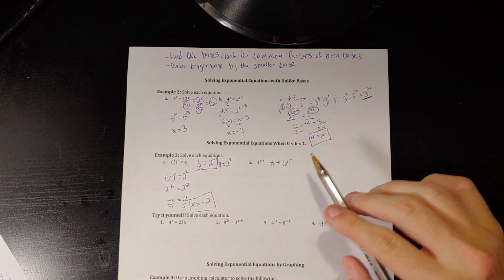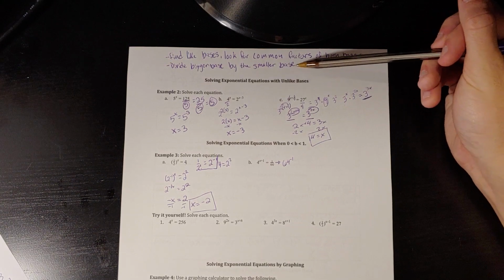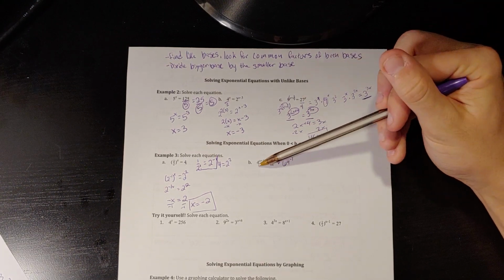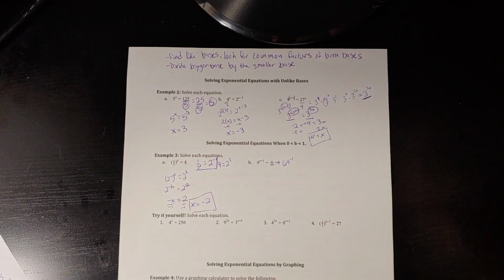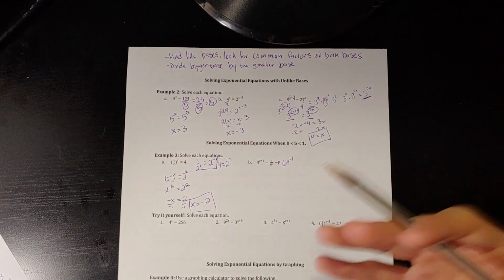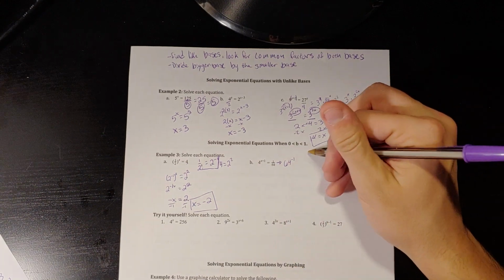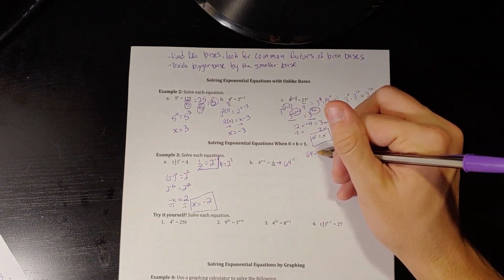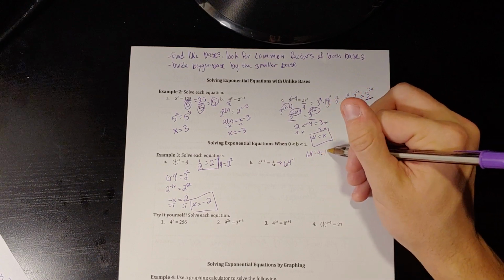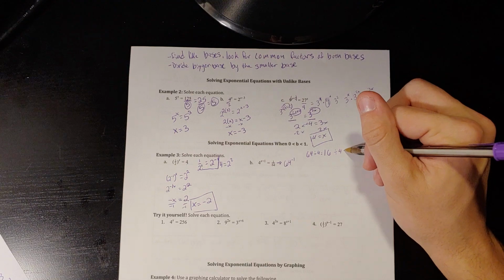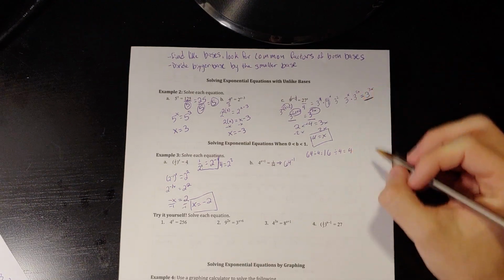And then, like I mentioned up here, we're going to see if we can divide the bigger base by the smaller base so that it ends up being the same base. So we're going to try and see if we can get a base of 4 here on the right hand side. So 64 divided by 4 equals 16, and then divided by 4 again equals 4.